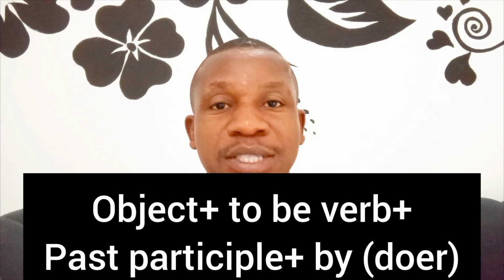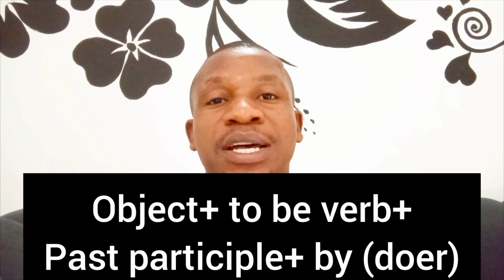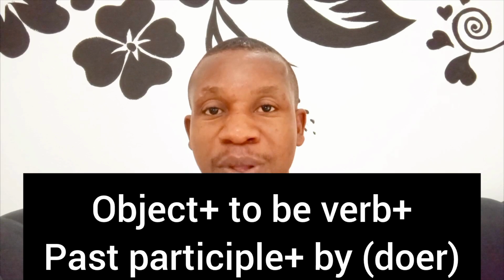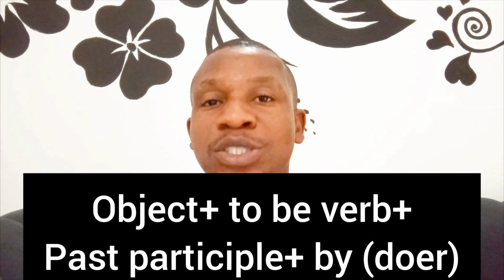Now, let's take a look at the structure of the passive voice. The passive voice has the structure object plus to be verb plus past participle plus by doer. So you can see we have the object first, then we have the to be verb, then the past participle of the verb form, and we have by the doer.